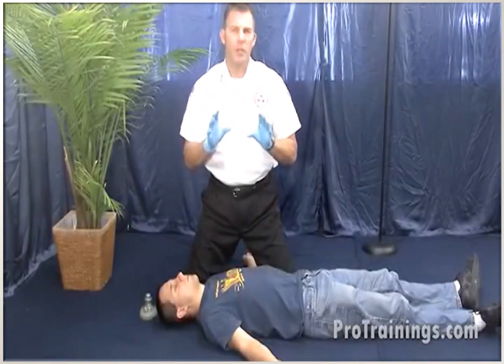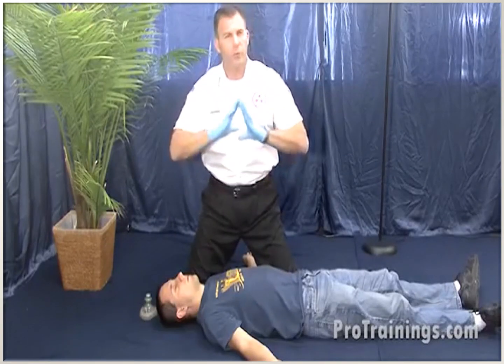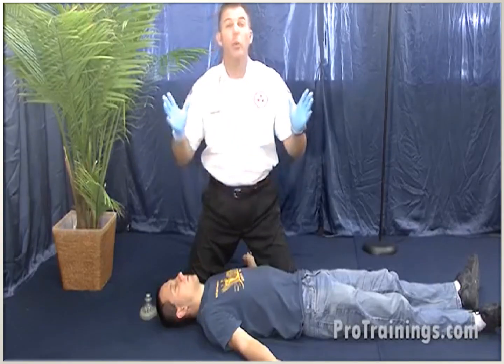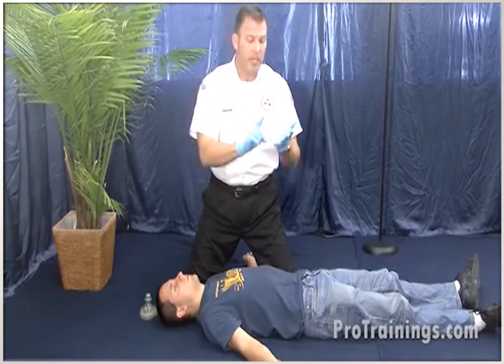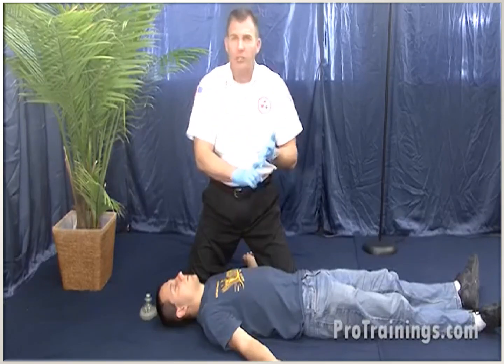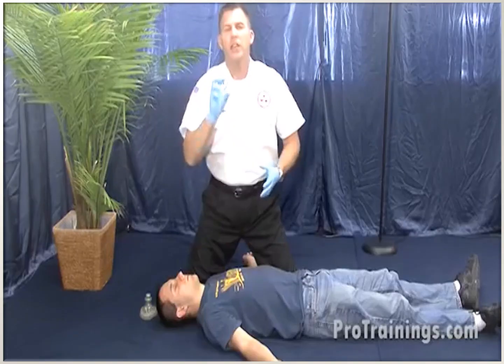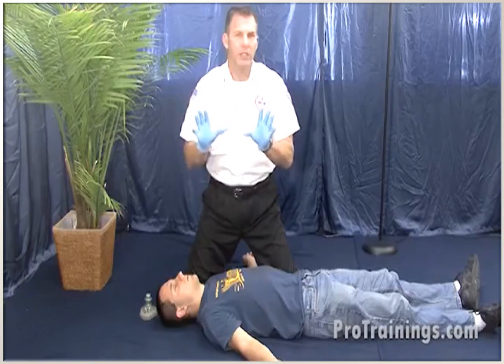Now, in all CPR or patient care, the most important thing to check before you ever engage in care is whether or not the scene is safe. If there aren't any electrical hazards, there are no chemical hazards, there's nothing in the environment that's going to actually cause us harm, the scene can be declared safe.